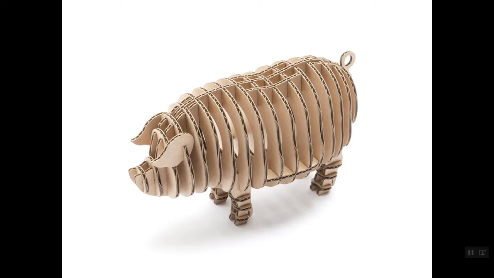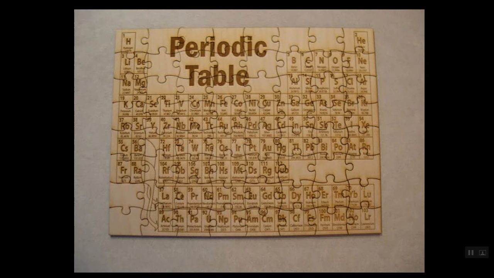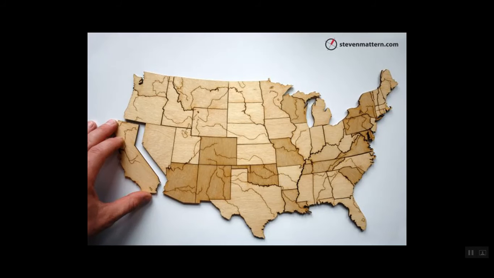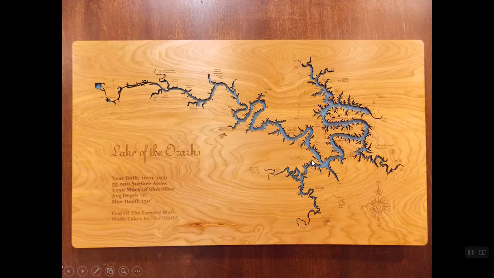This is made of a bunch of different layers, with registrations through the model. A little porky pig. Here we've got a puzzle made out of the periodic table, so engraved letters on a piece of plywood, and then the individual pieces cut out. I'm sure there's a happy deer out there somewhere since his head's not hanging on the wall, but again, these are just individual slices of plywood that have been laser cut and laminated into the figure. United States with rivers, kind of cool.